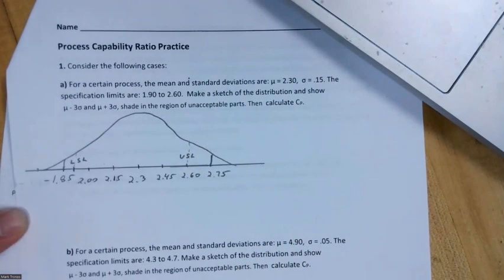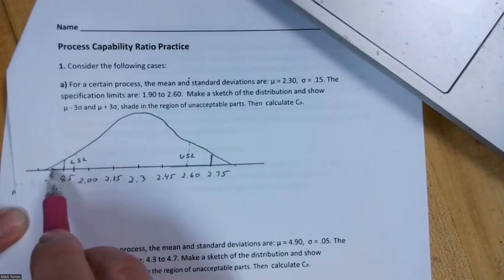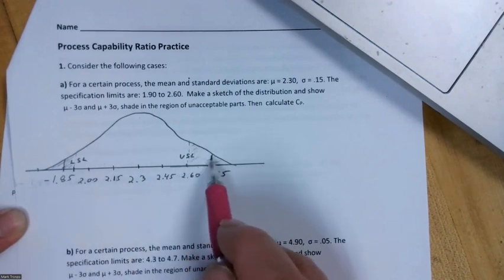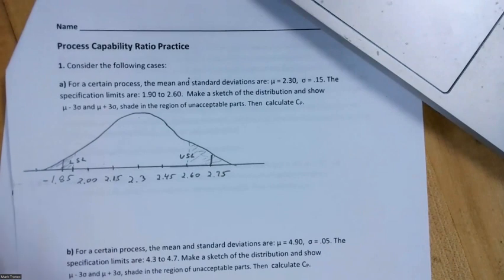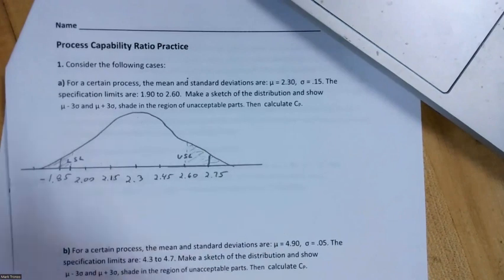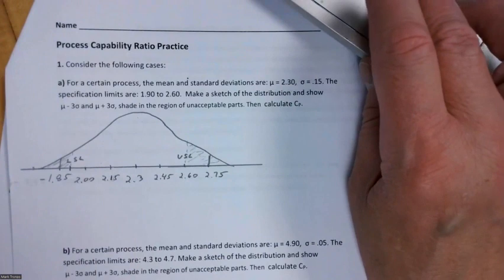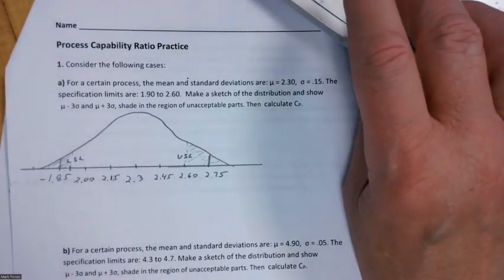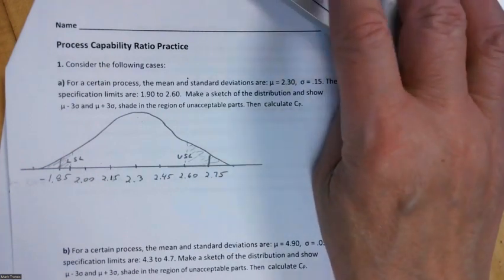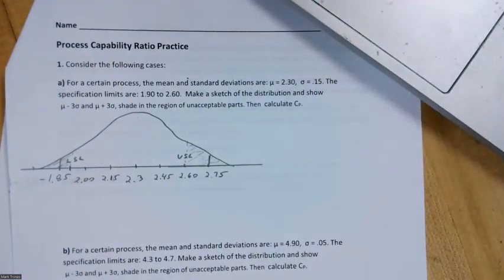And again, you can see that anything down here is going to be bad parts. Anything up here is going to be bad parts like this. So that's kind of what the sketch would look like. And then go ahead and use that equation and calculate what that would be. And let me go, that's the wrong picture. And use this here.